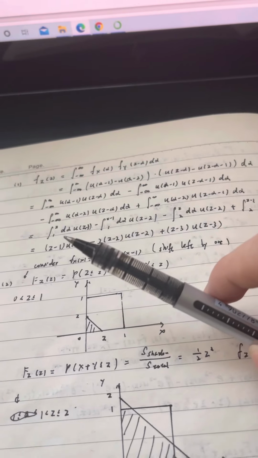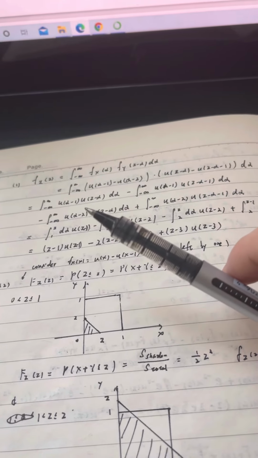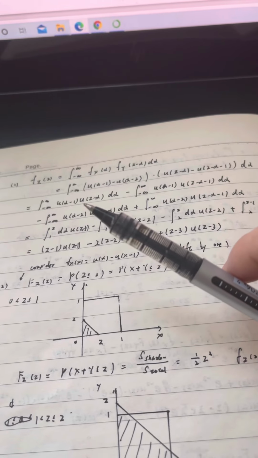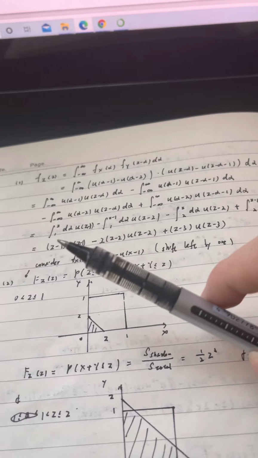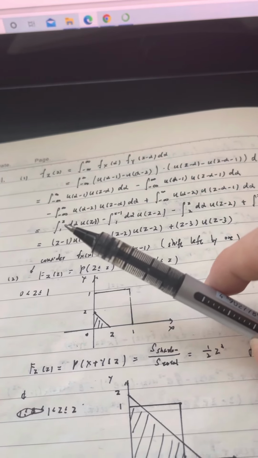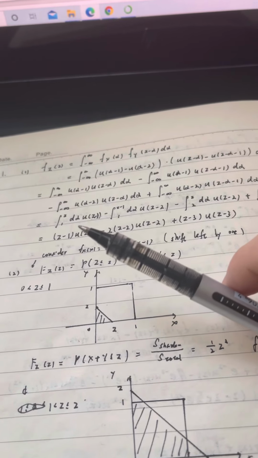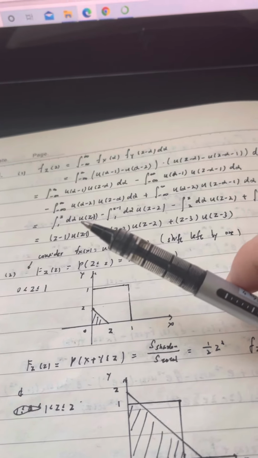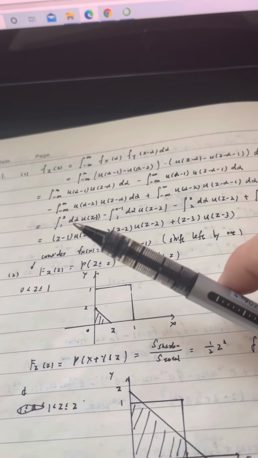The first term will be 1 when alpha is larger than 1 and smaller than z. So the interval of it is from 1 to z, and we have to make sure that z is larger than 1, so we have u(z minus 1) after the integral.